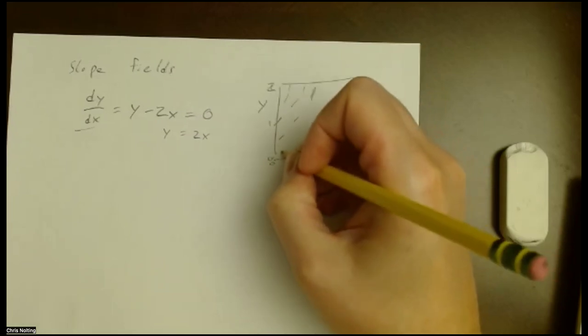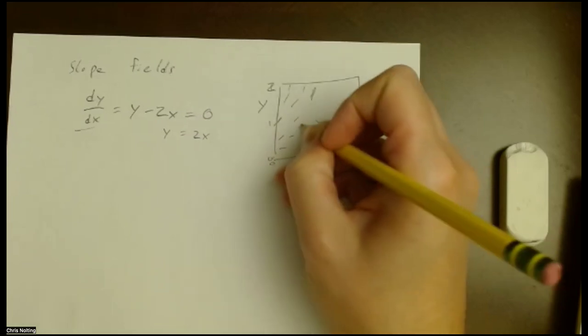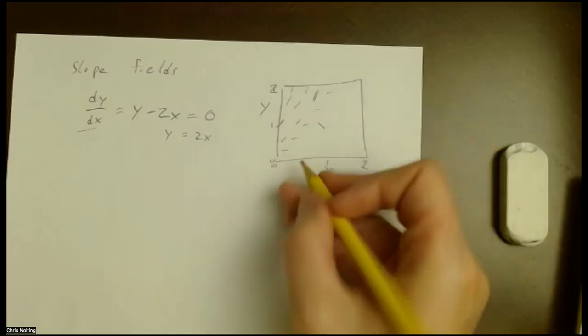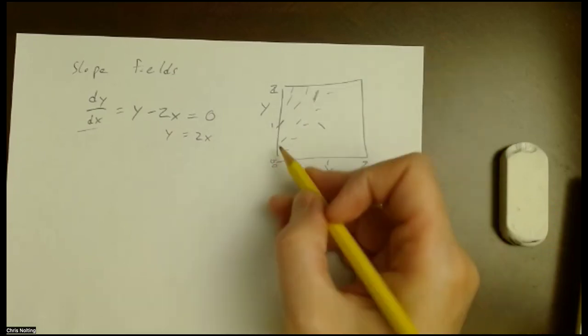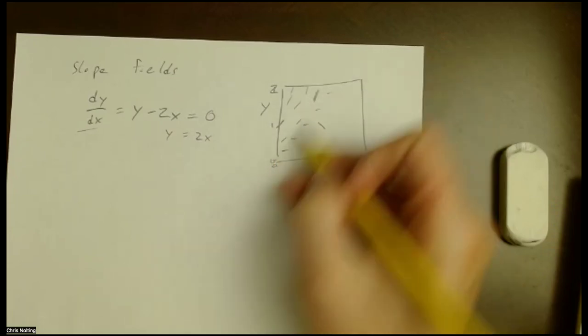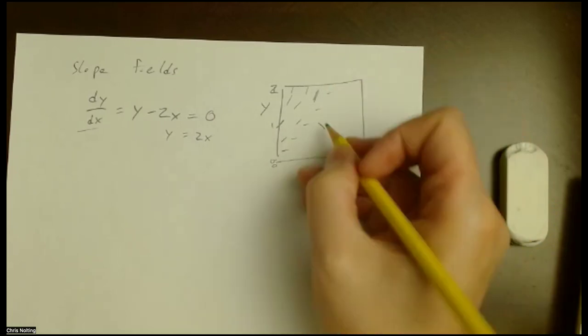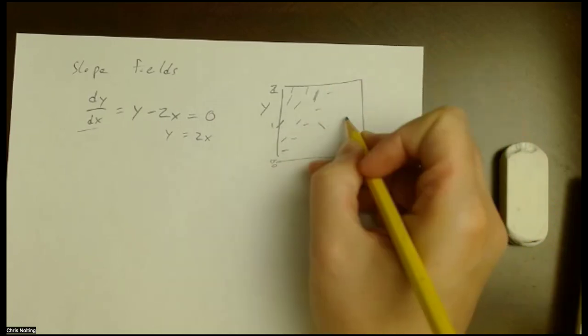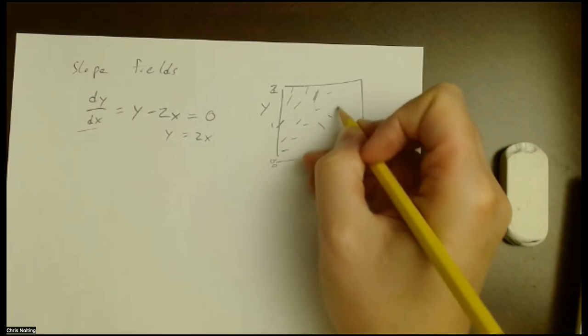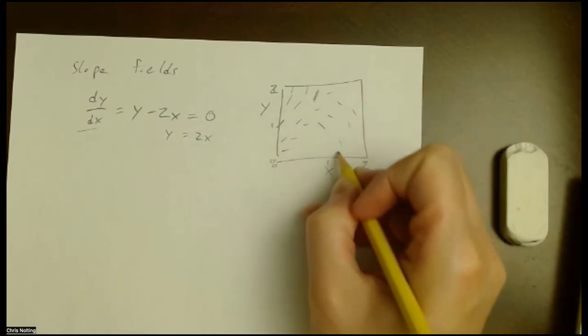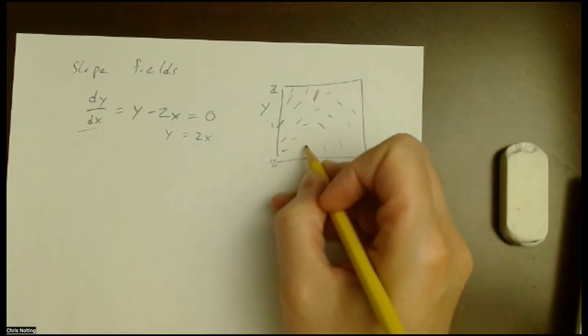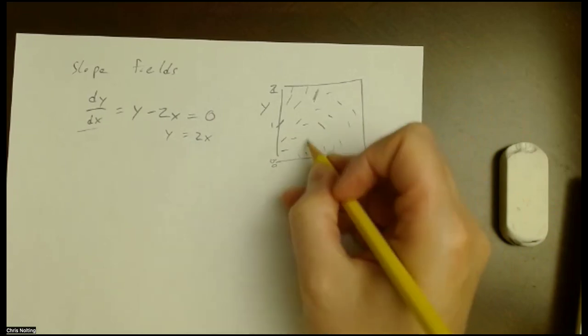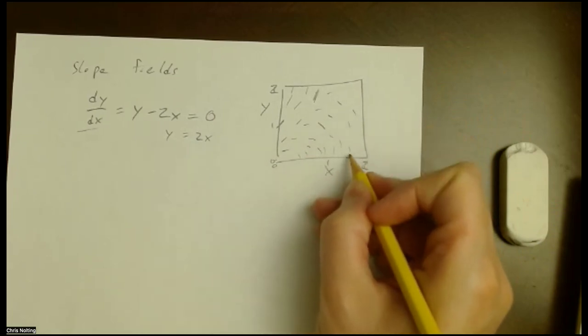So there would be a line of slope equals 0 when we follow this line y equals 2x upward. And when we move beyond that line, the slope turns over and starts going down like this. And we could plot out these vectors.